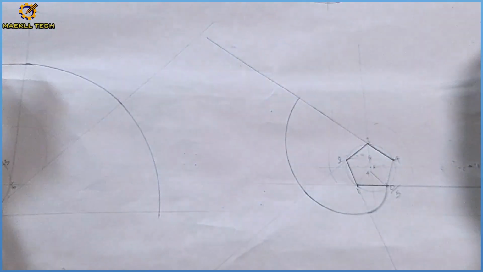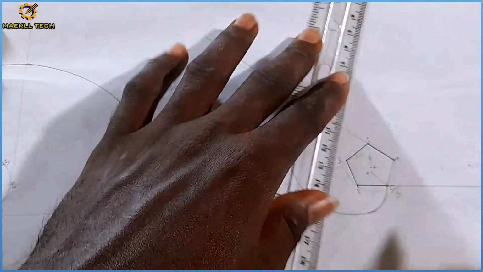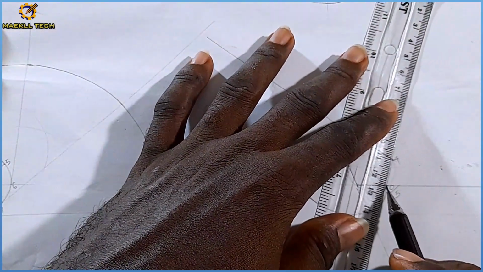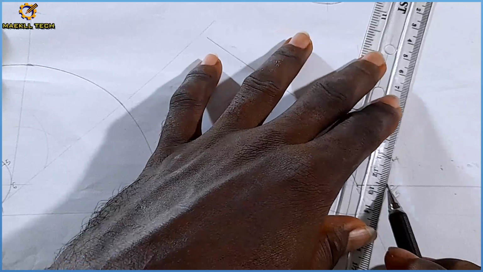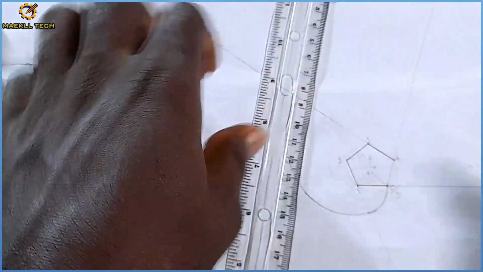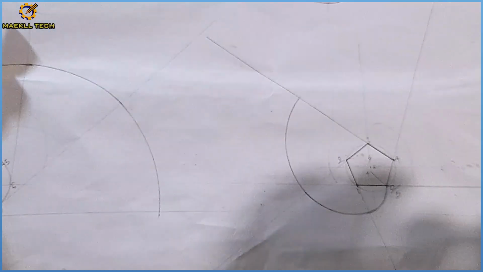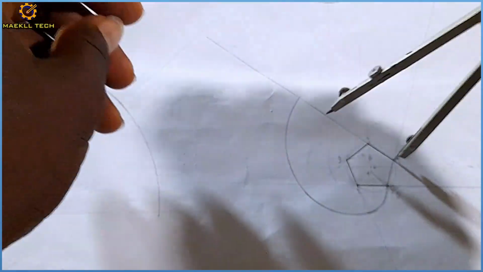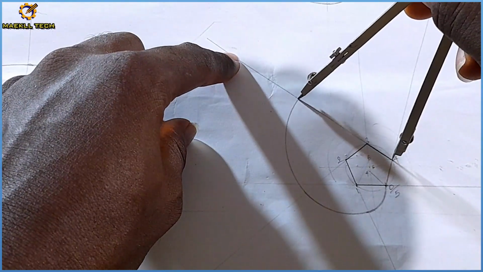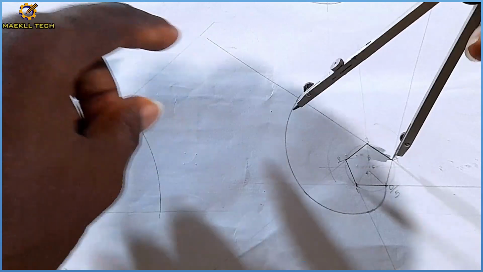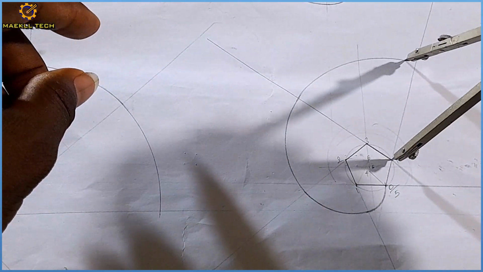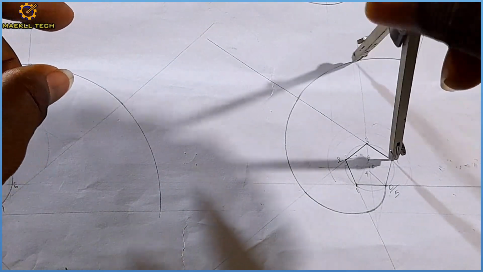Wow, I failed to draw for 4. So for 4 it is going to go this way. From this point, my Mark 4 to where the arc of 3 ends, which is here, I draw it all the way to where it touches 4.